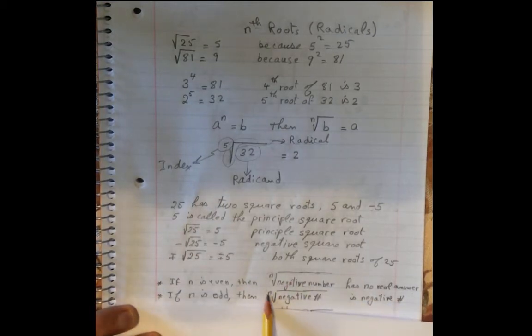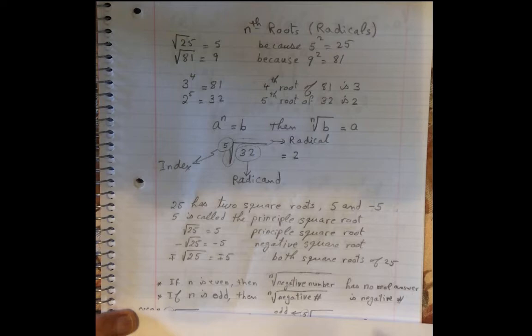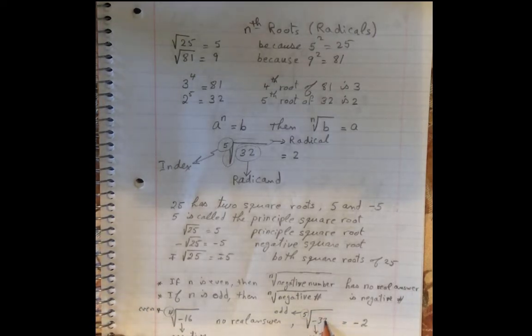But if this index is odd and the radicand is negative, now we have a negative answer. For example, if I want to find the 5th root of negative 32, I'm looking for a number times itself 5 times to get negative 32. Yes, we have a negative answer, negative 2.